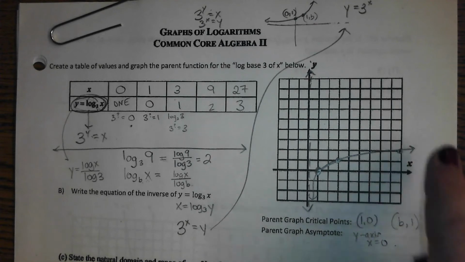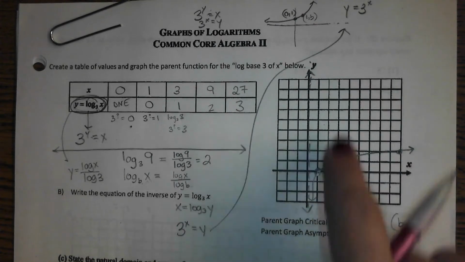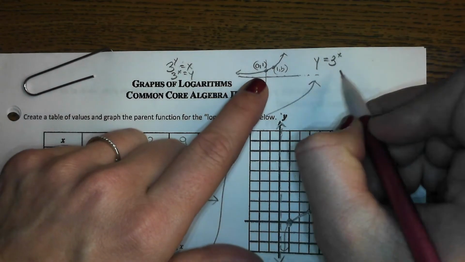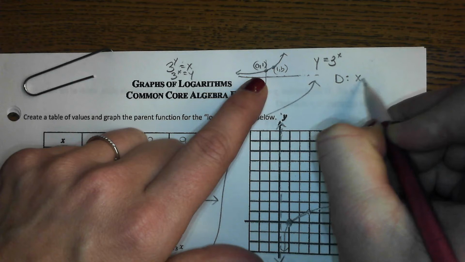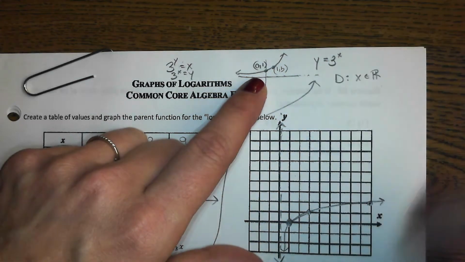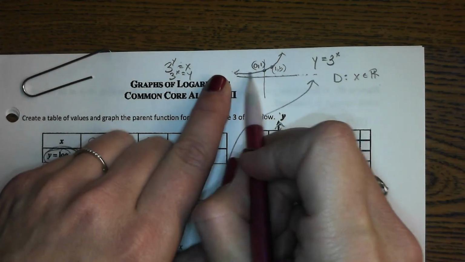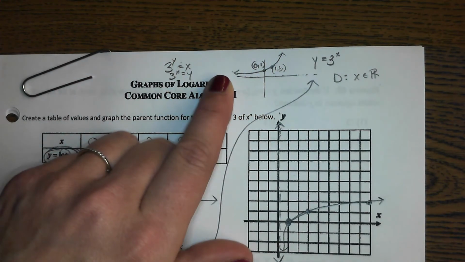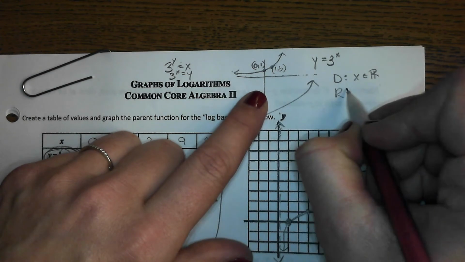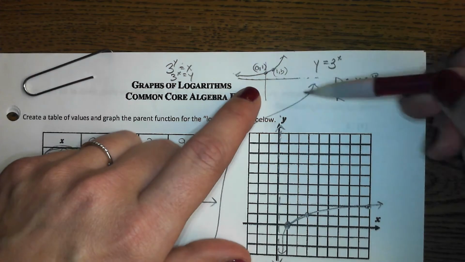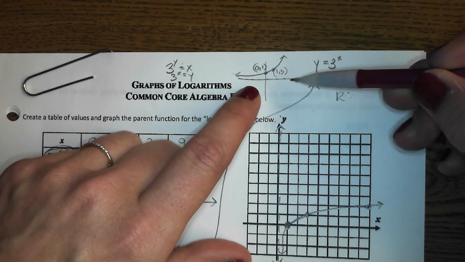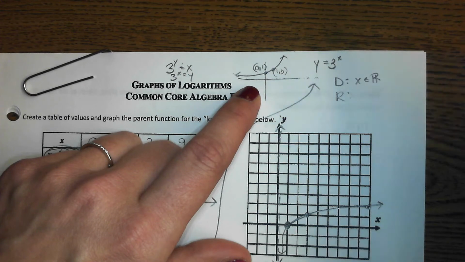Domain and range of a log function, or should we go exponential? Of an exponential, your domain is all real numbers. Agreed? Negative infinity to positive infinity on your x-axis. Your range, however, on an exponential is from 0, not including 0 because that's an asymptote, up to infinity.